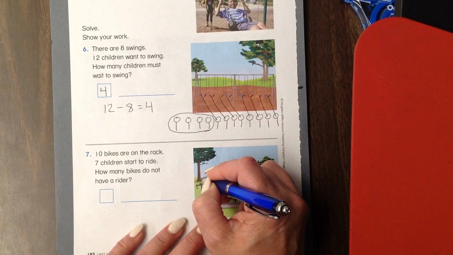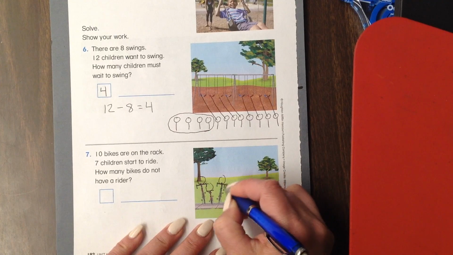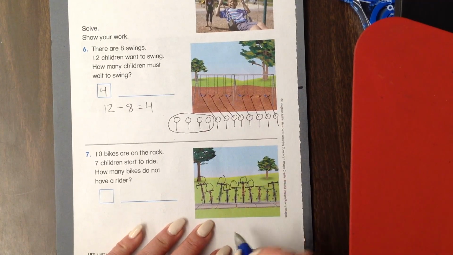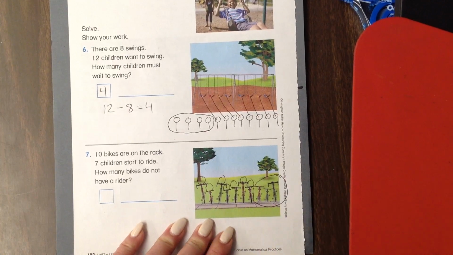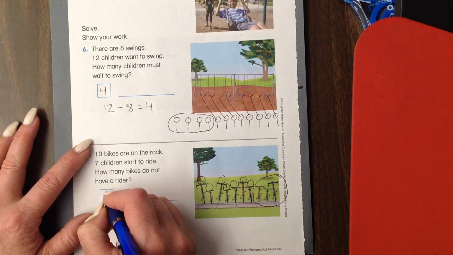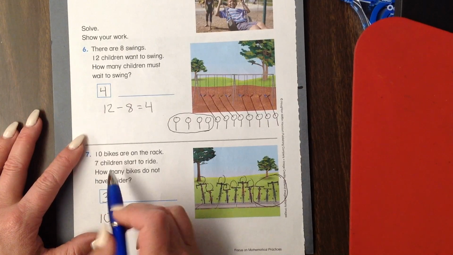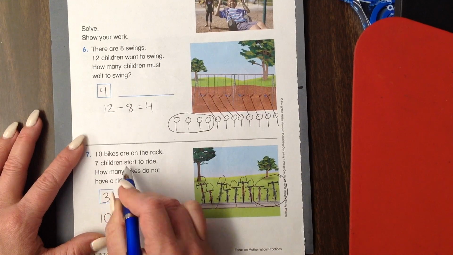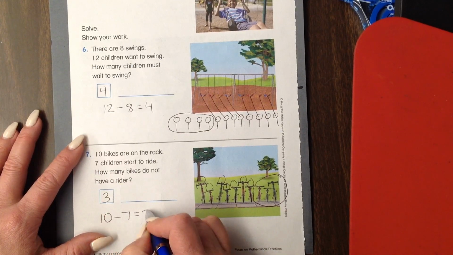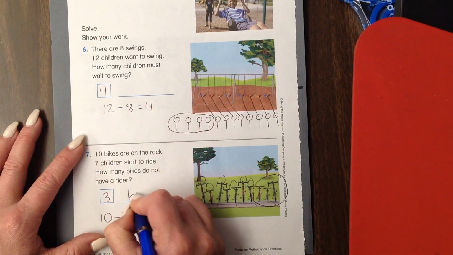Okay, so there's 7 children, so let's just draw a head above some of these. 1, 2, 3, 4, 5, 6, 7. So these 7 get taken by children, okay, and these are the ones that are left that don't have a rider. So how many are left without a rider? Good, there are 3 without a rider. So we can take the total number of bikes, and if there are 7 children and they each only took 1 bike, that means that there's taking 7 of the bikes away. You'd be left with the 3 bikes that were left over. So these would be 3 bikes.